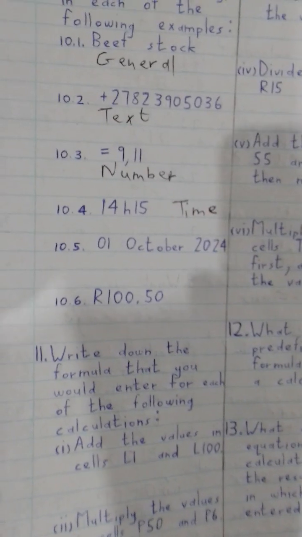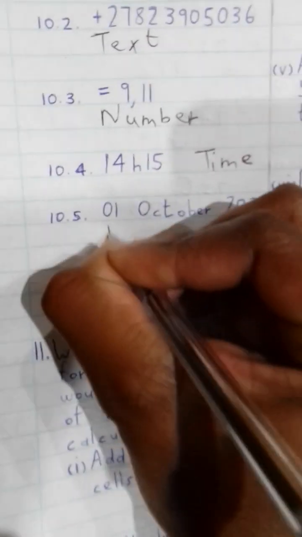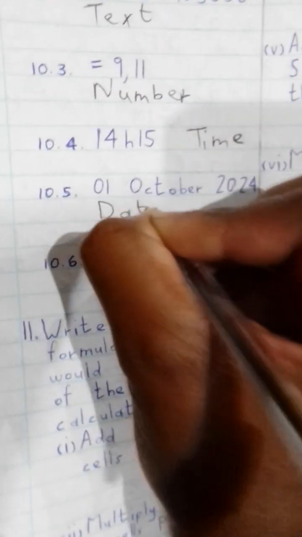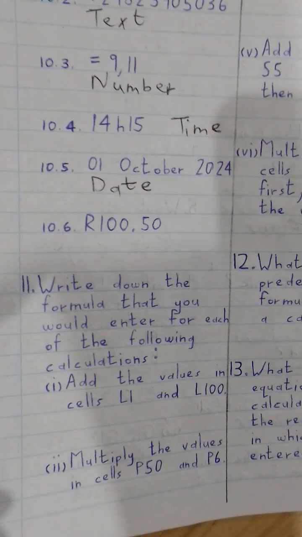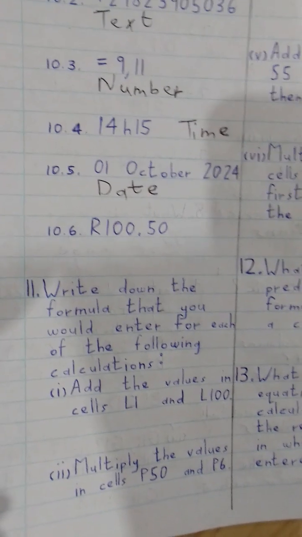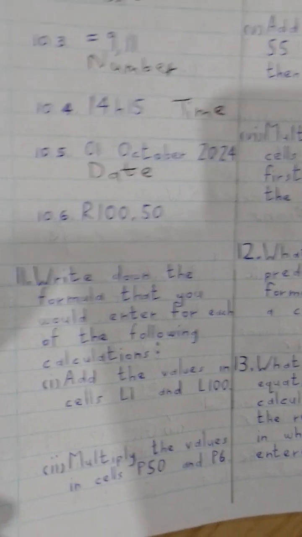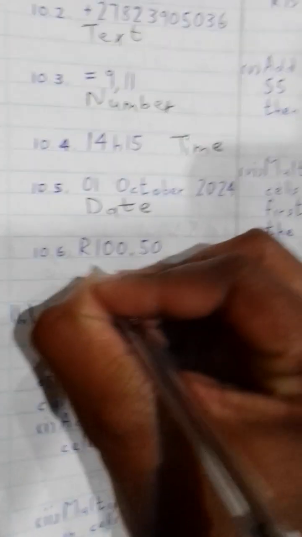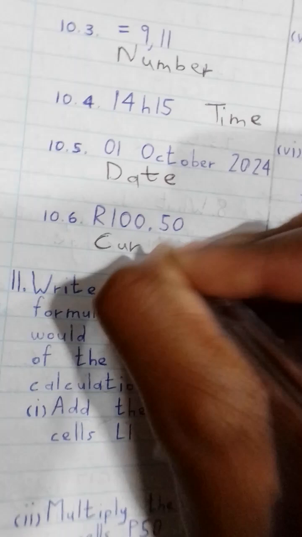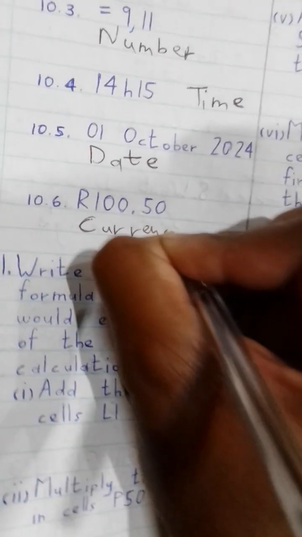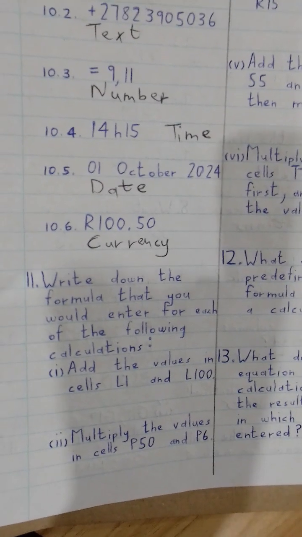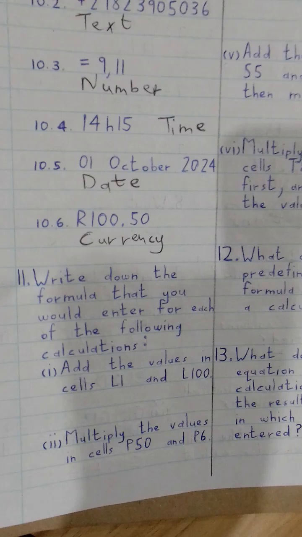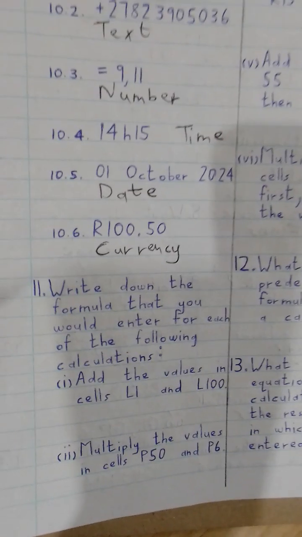So you should be aware that this indicates date. 10.6, 100 Rand and 50 cents. So this is currency. It's in rands. Examiners will also accept it when you specify that this is accounting.